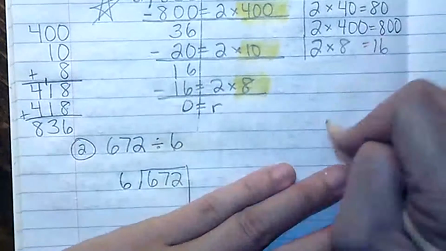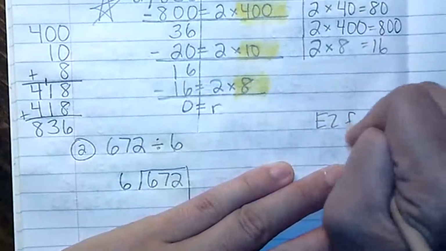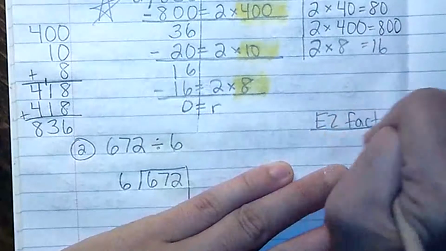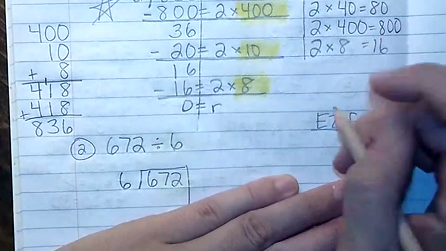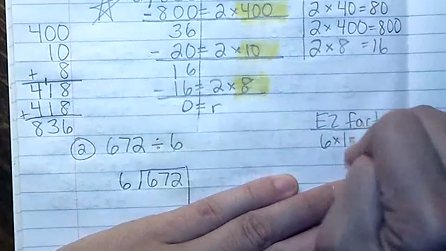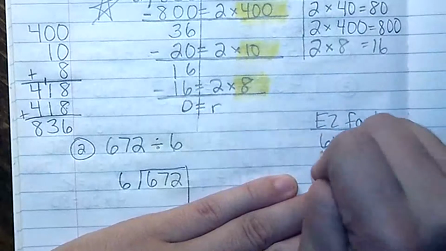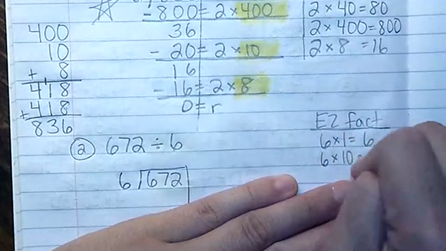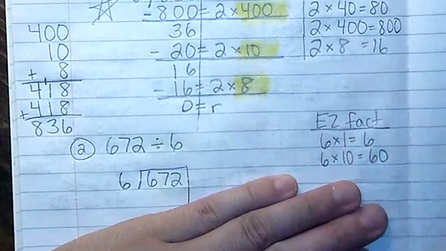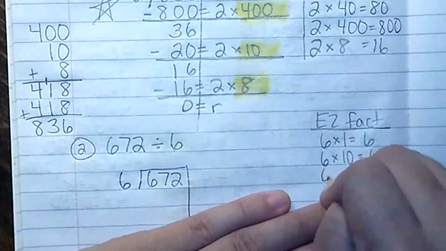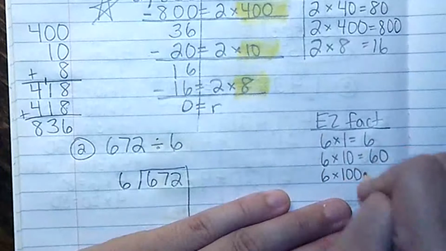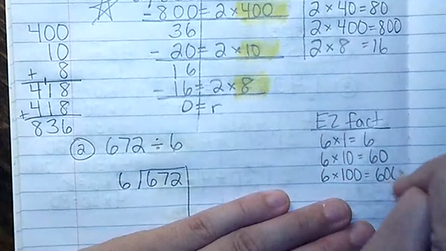Let's think of an easy fact that everybody knows about 6. Well, everybody knows 6 times 1 is 6. What about 6 times 10? 60. What about 6 times 100? 600.